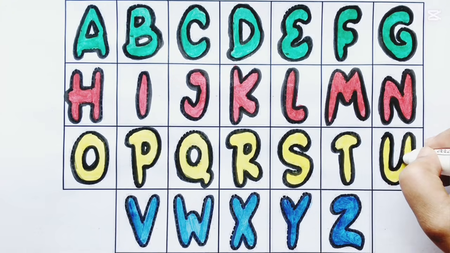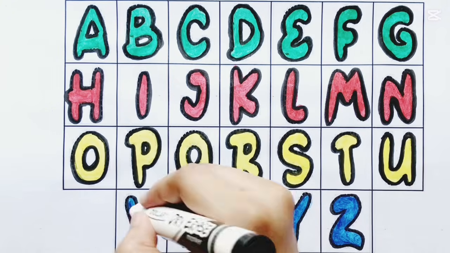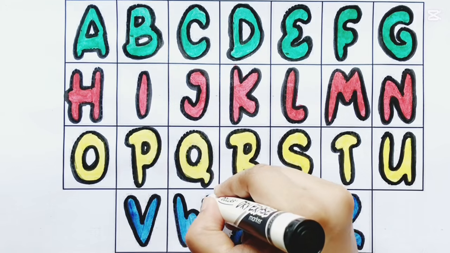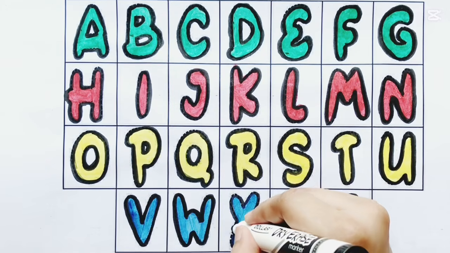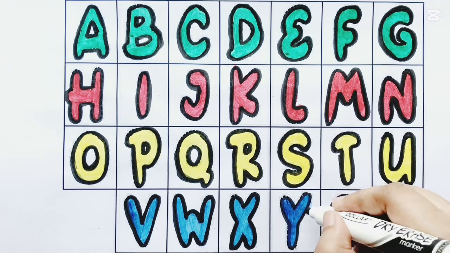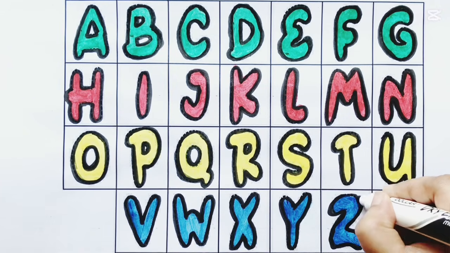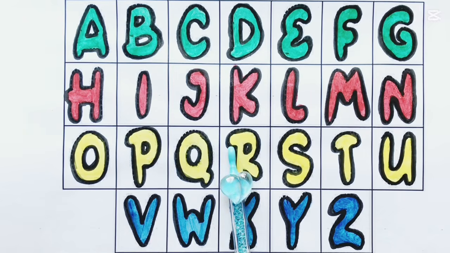Let's see a list of words that start with the letter A. Apple, angel, address, animal, answer, April, autumn, ambulance. Let's repeat letters.